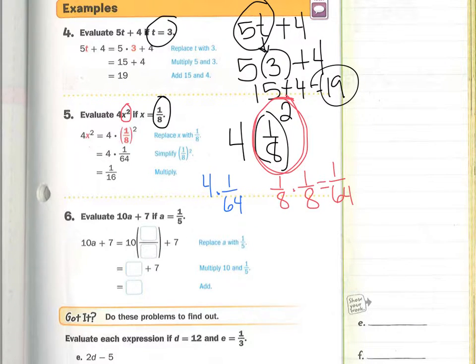Okay, so I'm going to go ahead and put a 1 underneath here. And let's see, I think I can go ahead and cross simplify this. 4 is going to go into both 4 and 64. So 4 goes into 4 once, and 4 goes into 64 16 times.